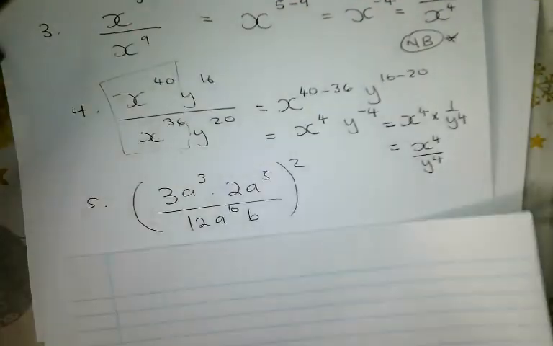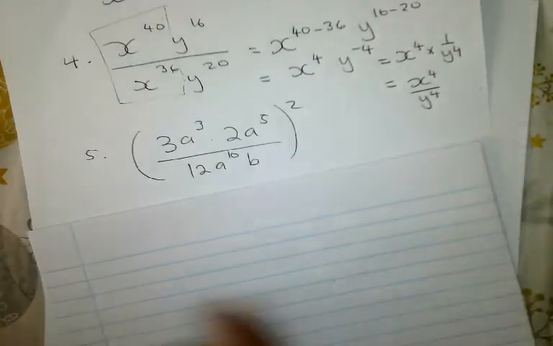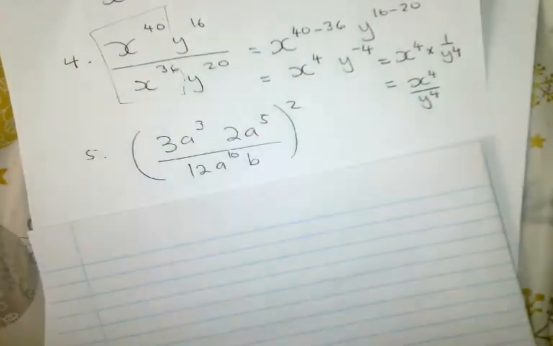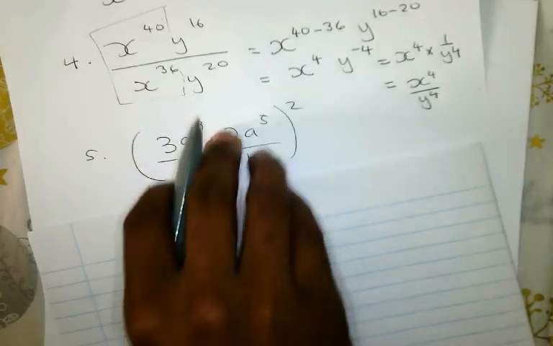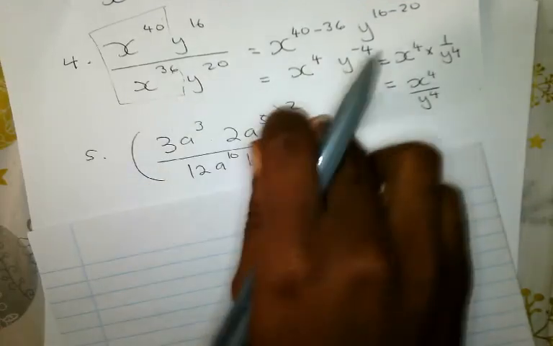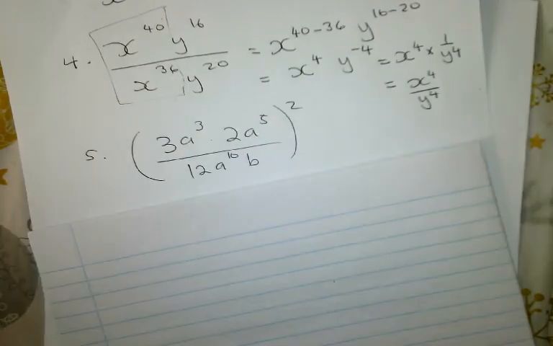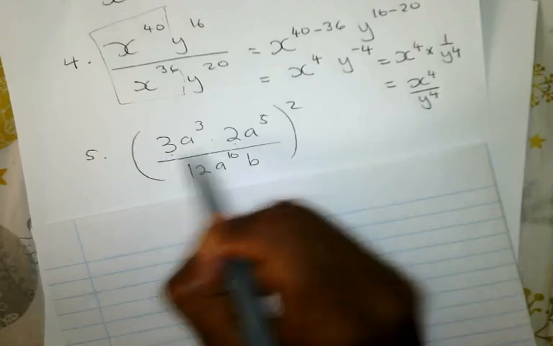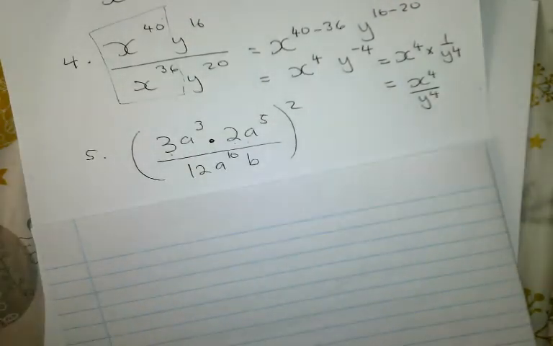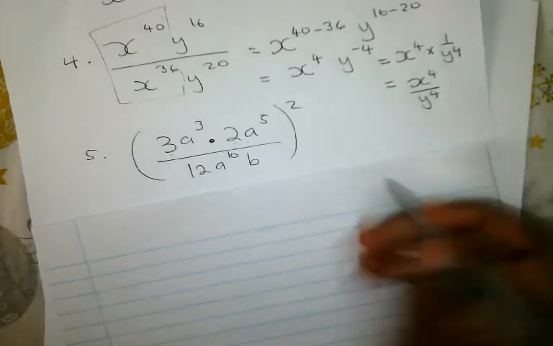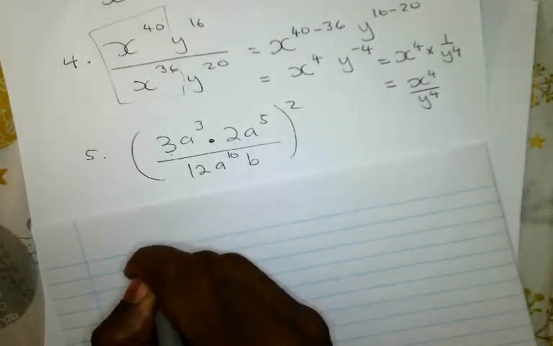Let me write this one here. So here, what is the first thing that we're going to do? According to BODMAS, we are supposed to solve what's inside the bracket first. Solve what's inside the bracket. So I'm going to deal with the bracket before I deal with that square. So I can multiply 3 and 2. Do you all agree? 3 multiplied, remember this is a multiplication sign. 3 multiplied by 2 becomes how much? Becomes 6. So I have 6.